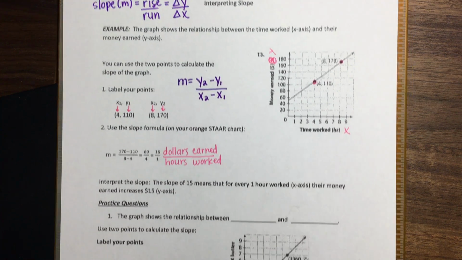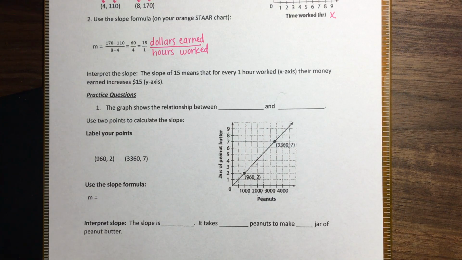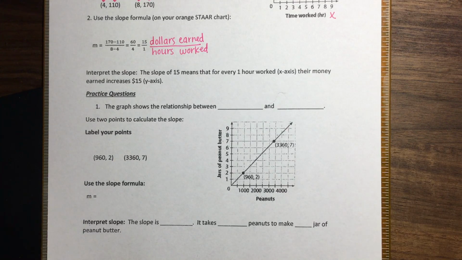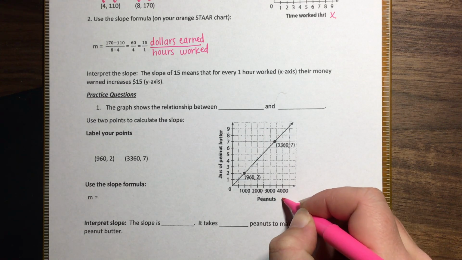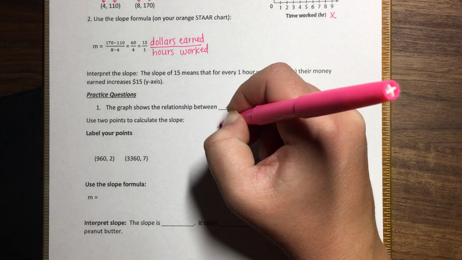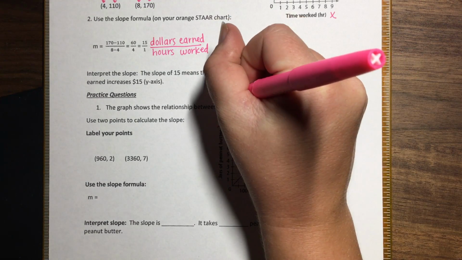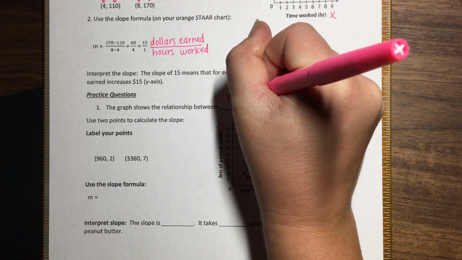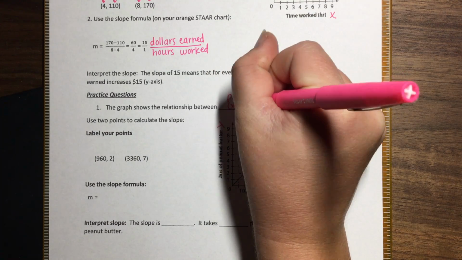So now let's go ahead and do this practice problem. Practice question we have here. It says the graph shows a relationship between, on my x down here, peanuts, and I'm going to label this as my x-axis.